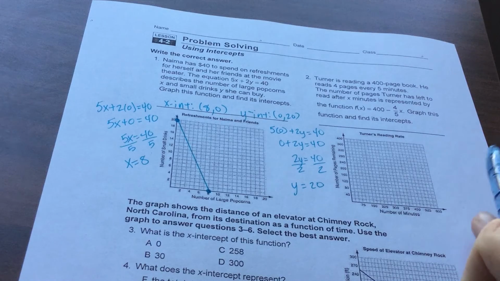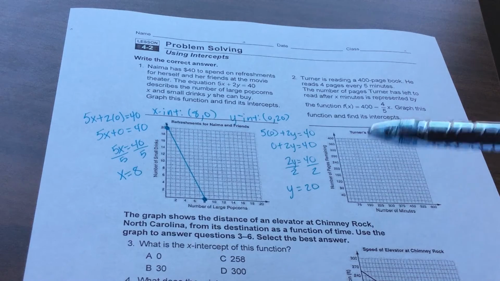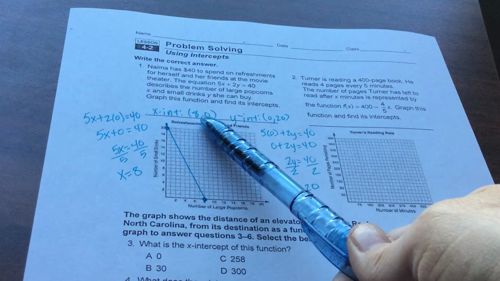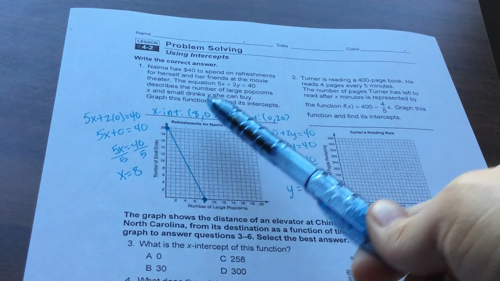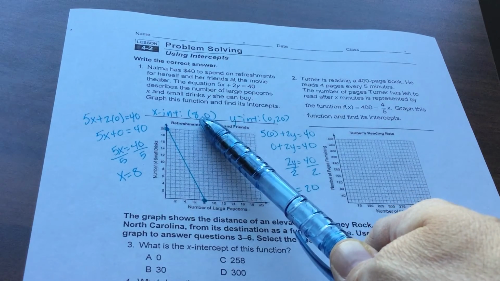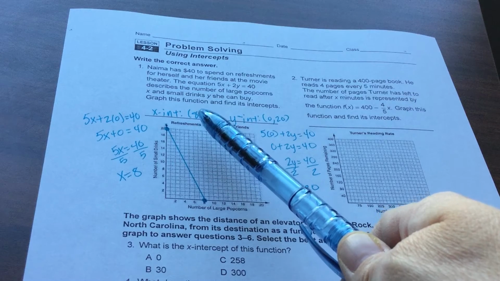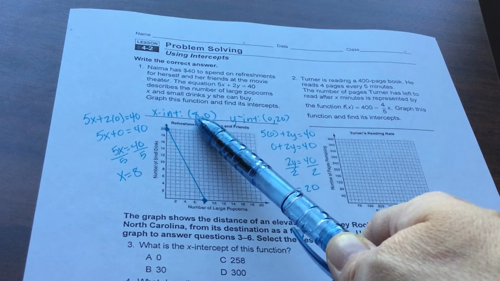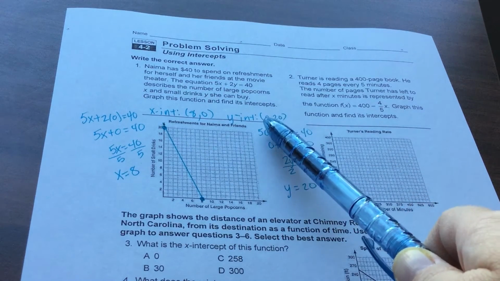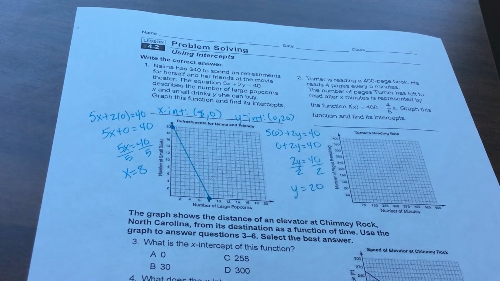Just to extend this thinking, thinking about the test that's coming up, think about what this x-intercept represents. If the x-intercept is where y is 0, and if x represents the number of large popcorns, then this would be the amount of large popcorns you could purchase if you didn't purchase any drinks. And this would be the number of drinks you could purchase if you didn't buy any popcorns.